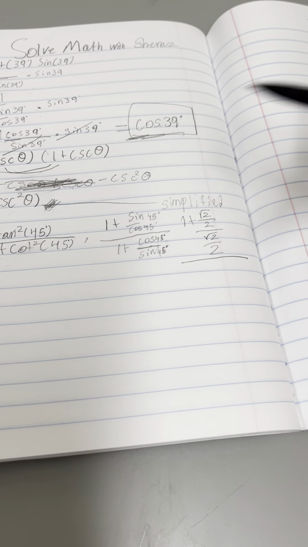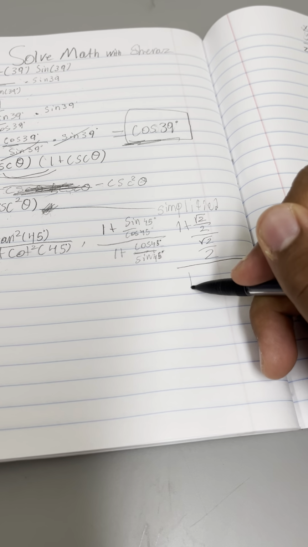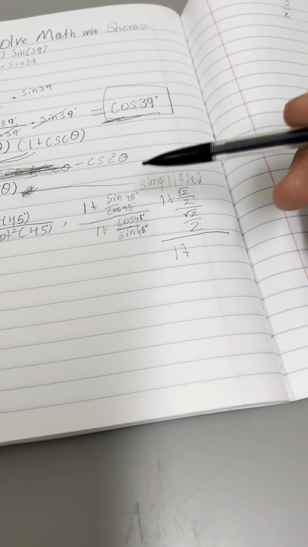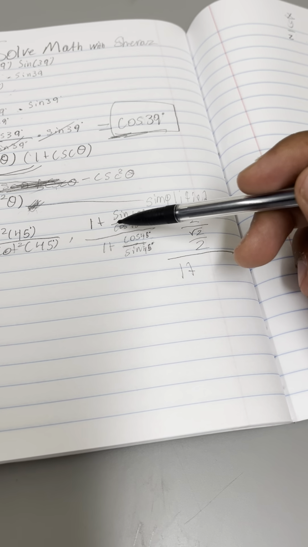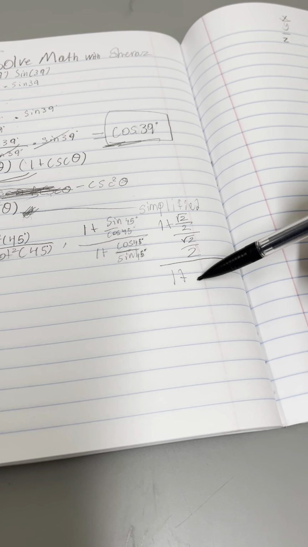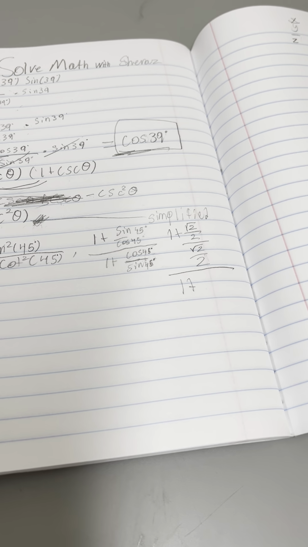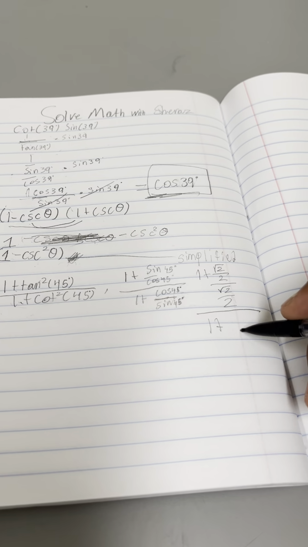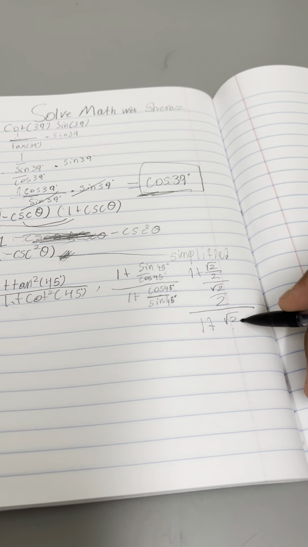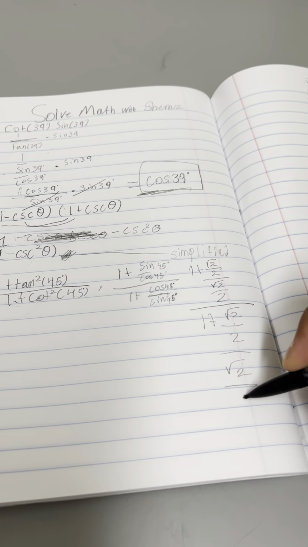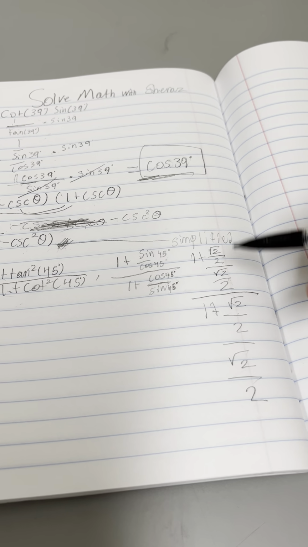That's the top part. And then we have the bottom part: 1 plus cosine of 45 and 1 plus sine of 45. Now remember, this is essentially the same thing. So all you're going to do is have this bottom one on the top. Either way, they're the same value. They're the same integers, so you really don't have to worry about it. It's just going to be square root of 2 over 2 divided by square root of 2 over 2. That's literally all it is.